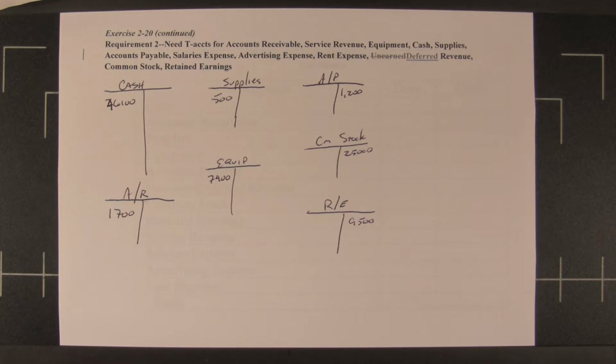Okay, these are the T accounts with the opening balances. In problem 19, it was their first month of business. This company's been in business, so these accounts, all balance sheet accounts, all permanent accounts, have balances in them. We'll have to add to them as we need. Remember, as an accountant, you have a whole back pocket full of all the T accounts you need. Just throw them down as you need them.